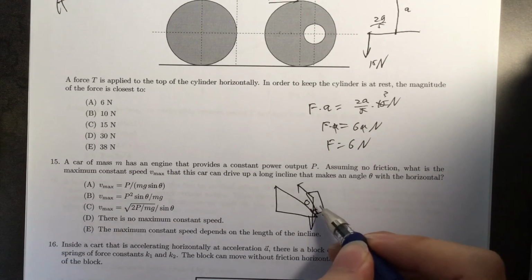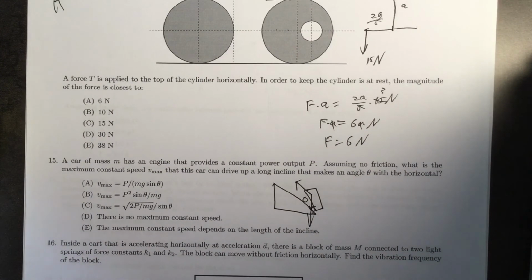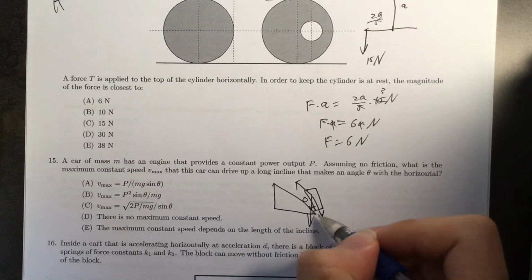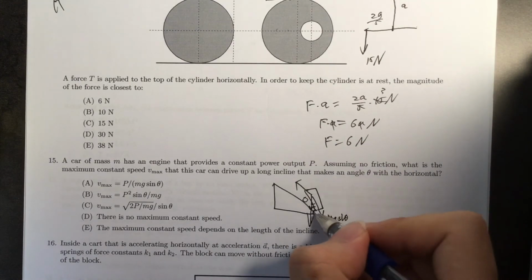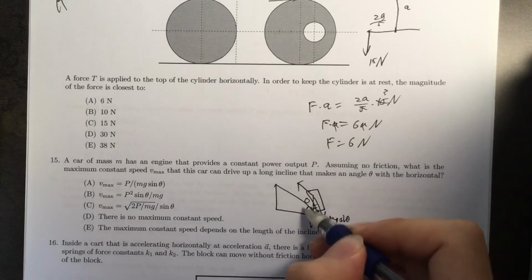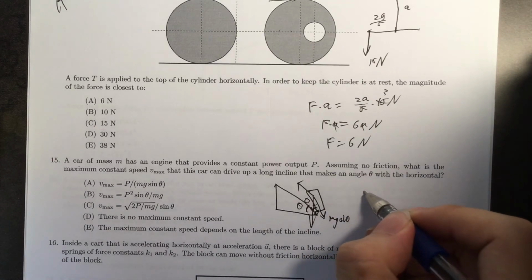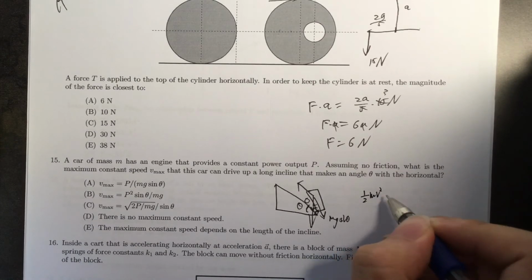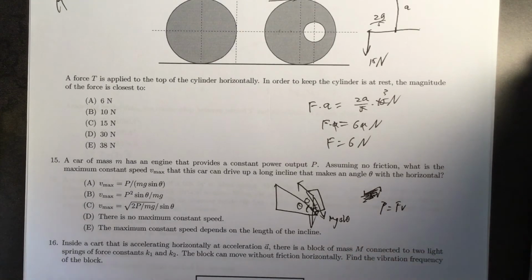force, normal force, friction, no friction. We don't consider friction. So it overcomes a force acting this way, which is mg times sine of theta. This is theta. This is theta too. mg times sine of theta. You overcome them. So the power is equal to force times v, right?